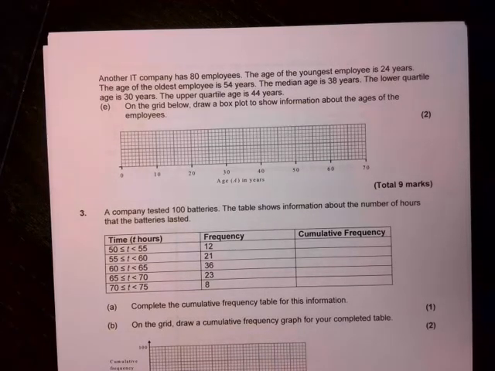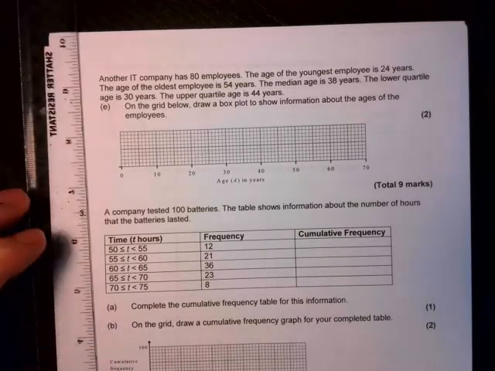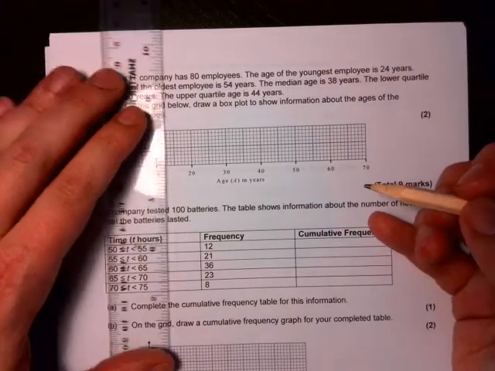age of the oldest is 54, the median is 38, the lower quartile is 30, the upper quartile is 44. On the grid below, draw a box plot. So what we're going to do is we are going to draw 5 lines. The first for the youngest employee at the age of 24.